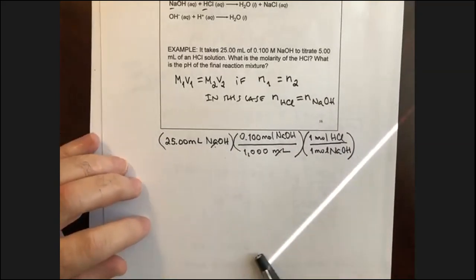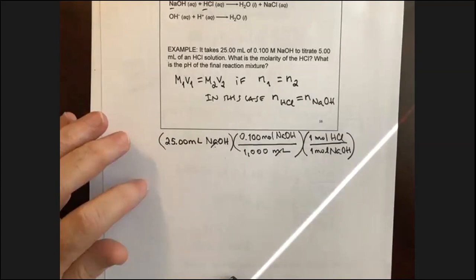And let me close this shade here. It's got a beam of light coming in through there. There you go.